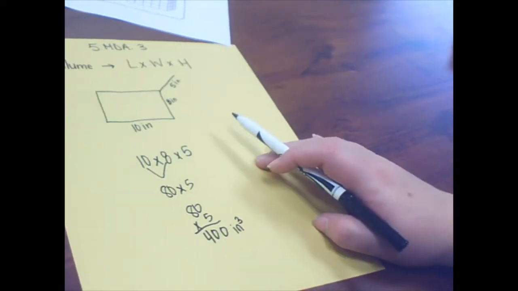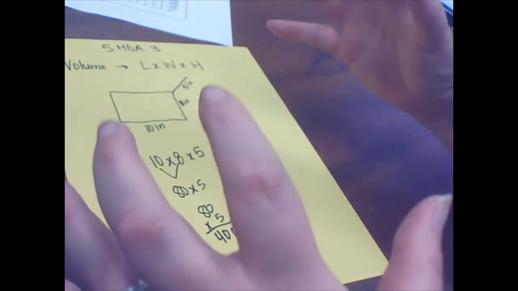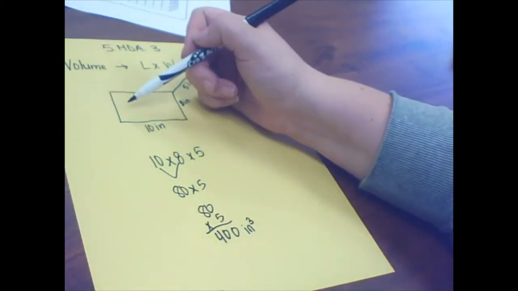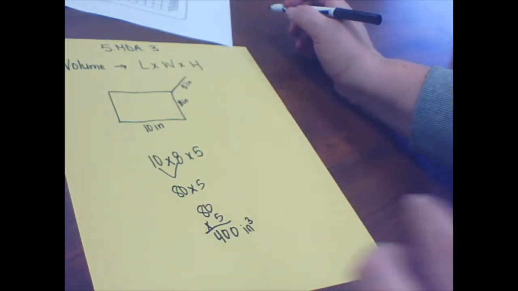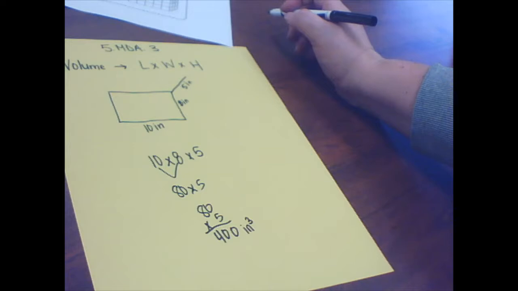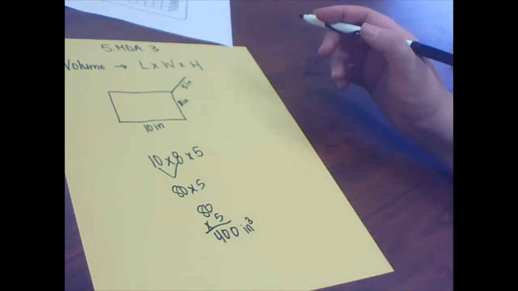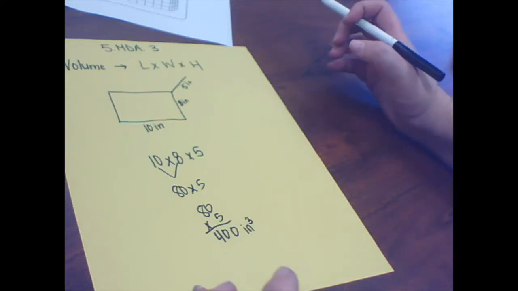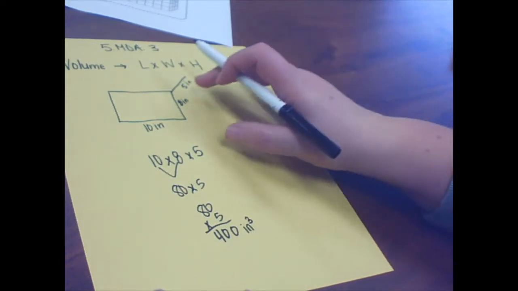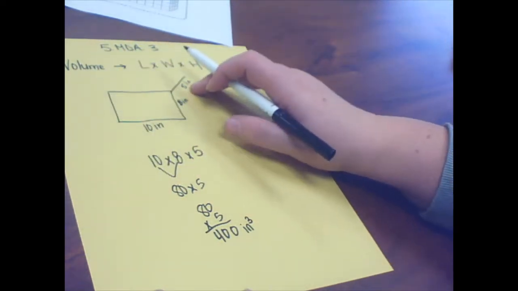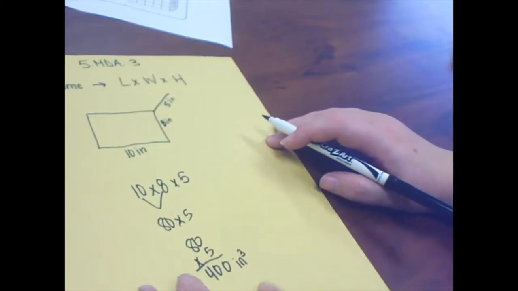It's also important that you understand that volume is what holds on the inside. Okay? And we think about that in science where we talk about the volume of water, and we talk about how much space is inside of something. So the volume of this is 400 inches cubed.